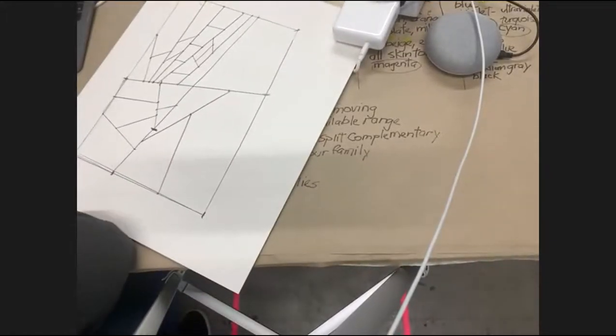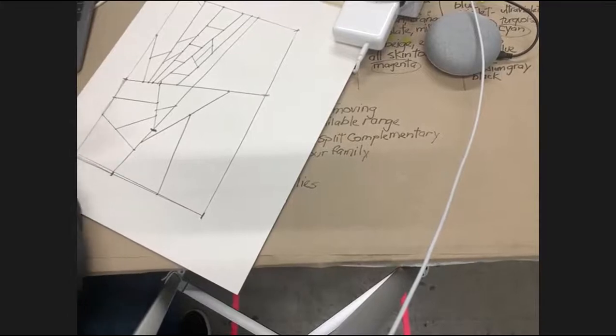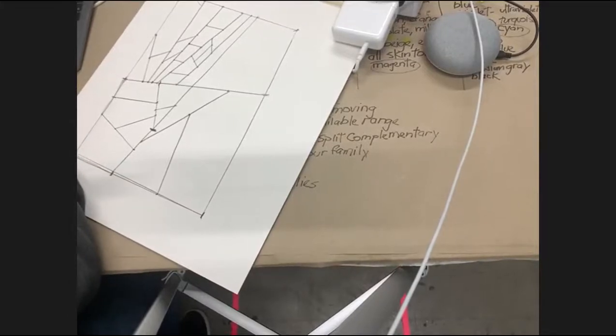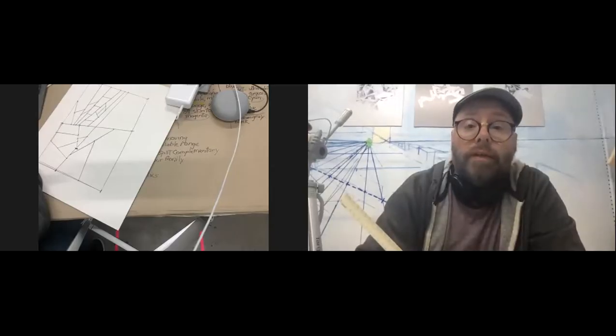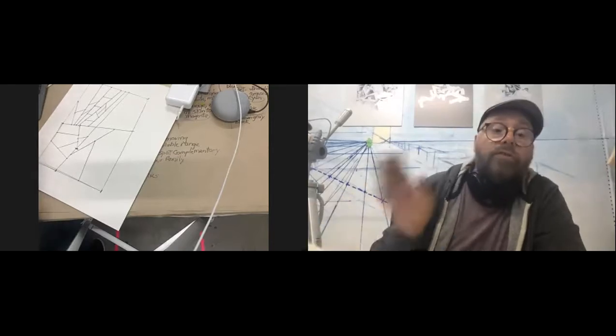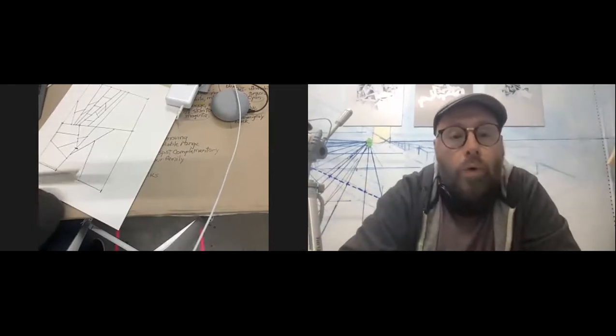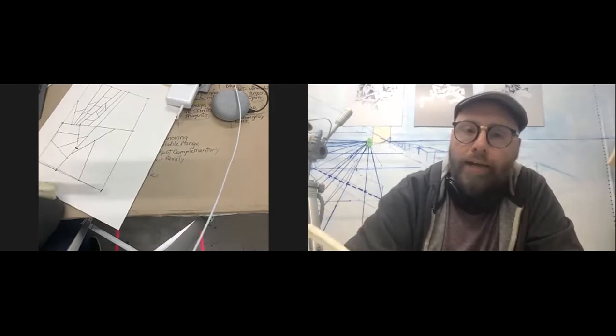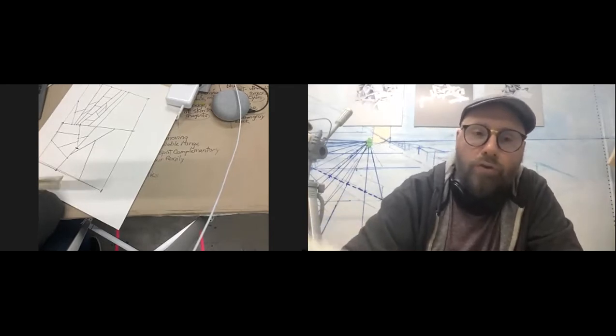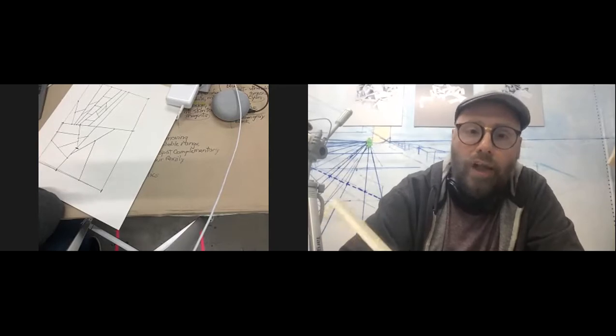Now, for anyone who's interested in the mathematics of this, one variation, not for you to do now, is that rather than picking a random line, you always divide the longest lines first.